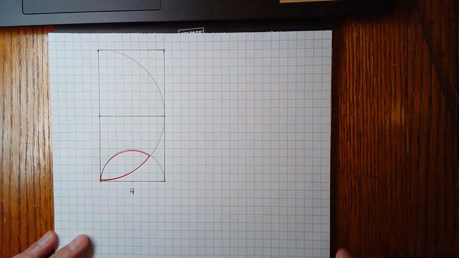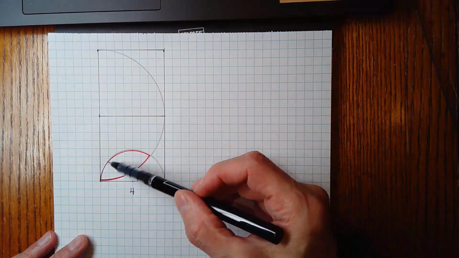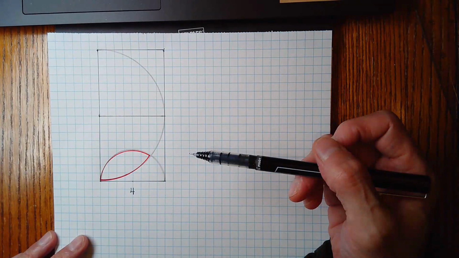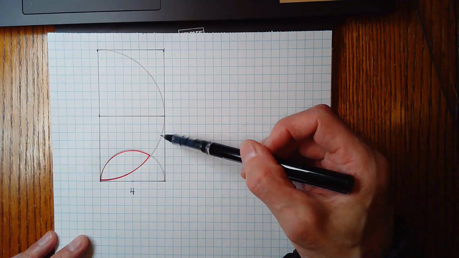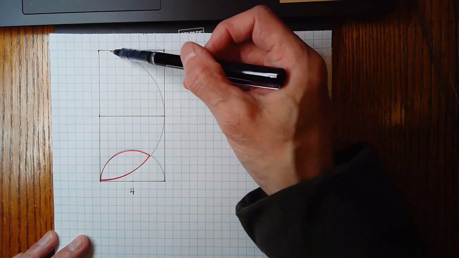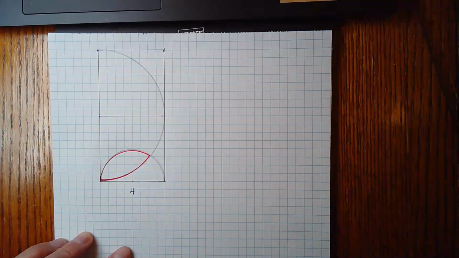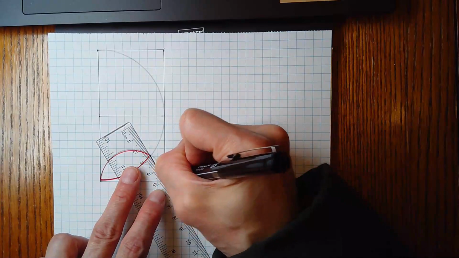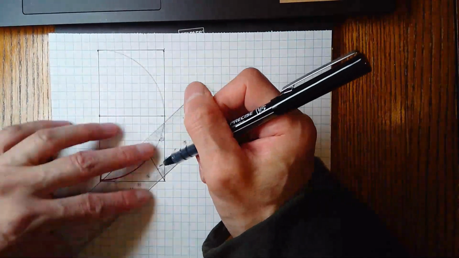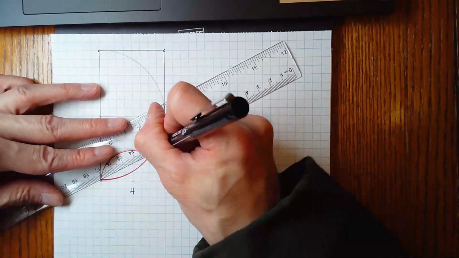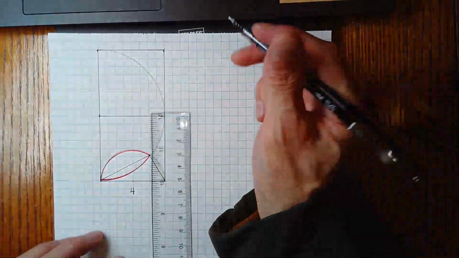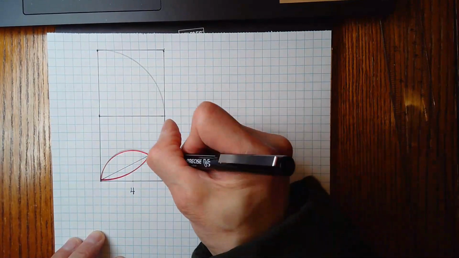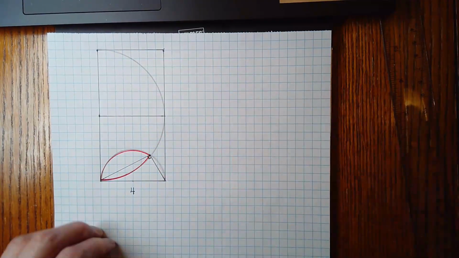We would like to find the area between the semicircle. I have extended the quarter circle into a semicircle. And I'm going to connect these 2 points here. I'm going to connect these 2 points. And connect these 2 points. Well, that is a semicircle, and that is the diameter, so that is a 90-degree angle.